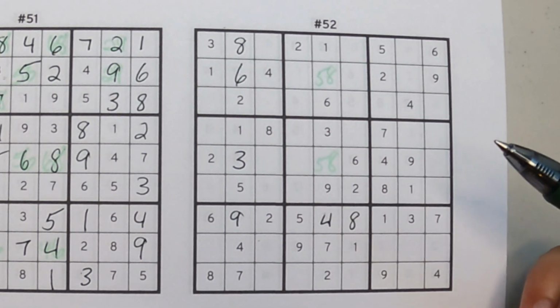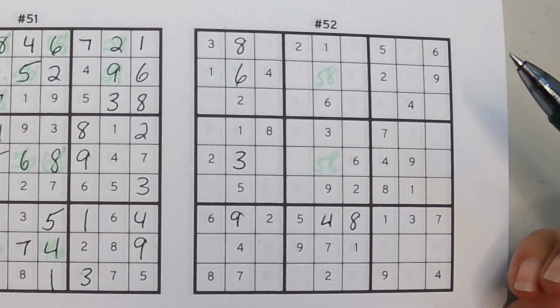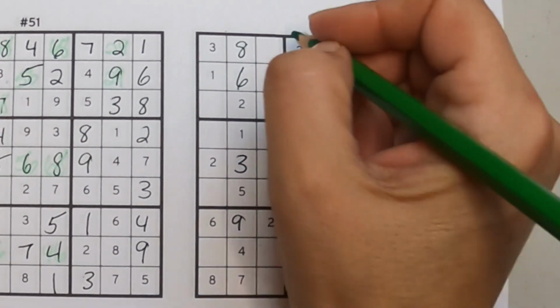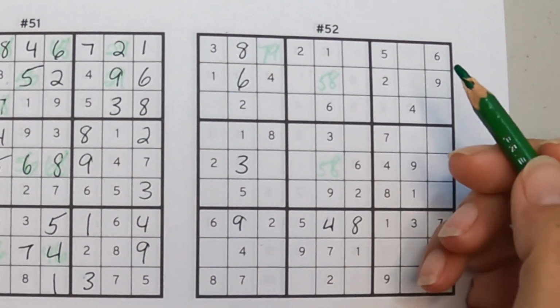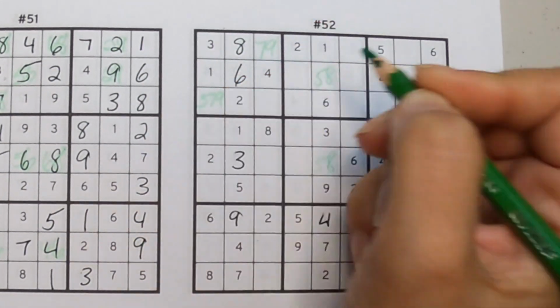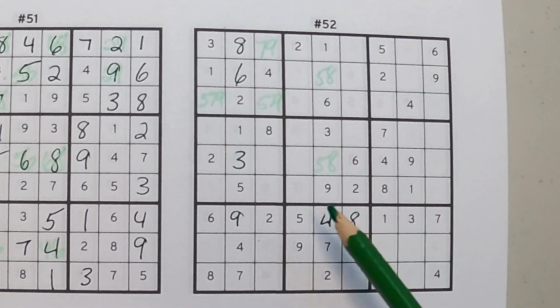For this box now, we're missing 5, 7, and 9. We've got a 5 here, so 7, 9. No help here, 5, 7, 9. Same here, 5, 7, 9.